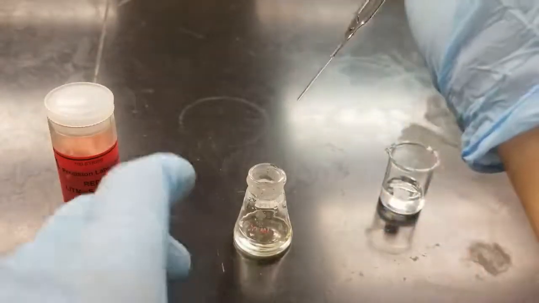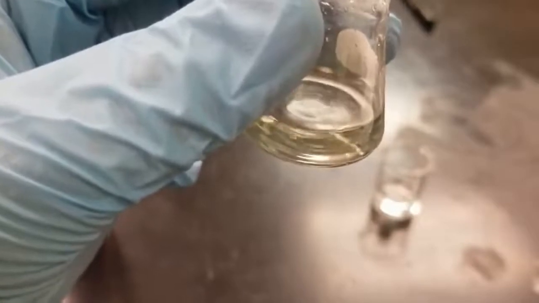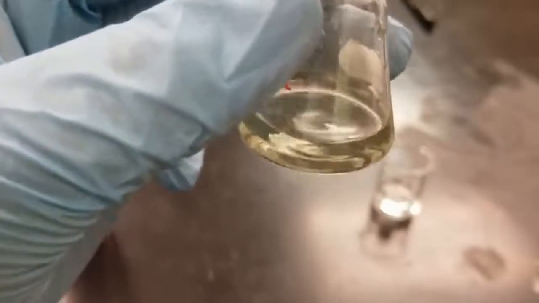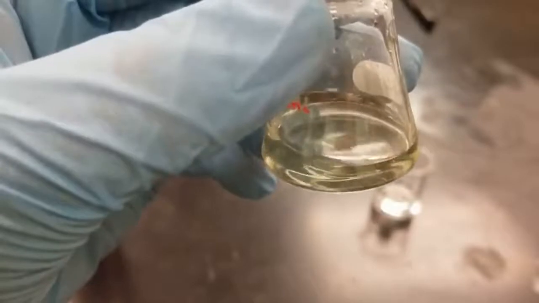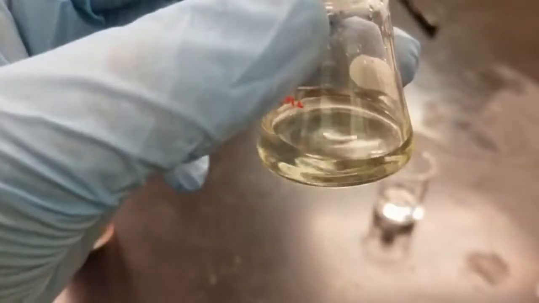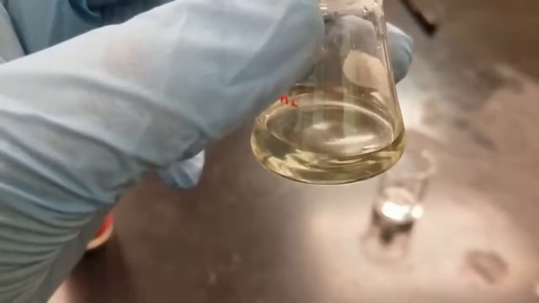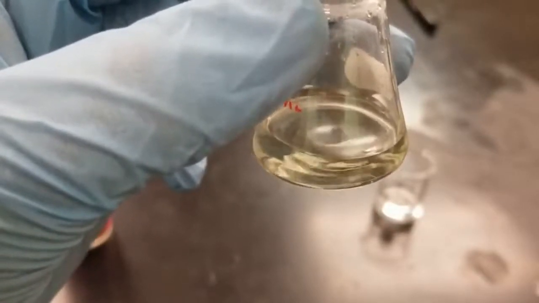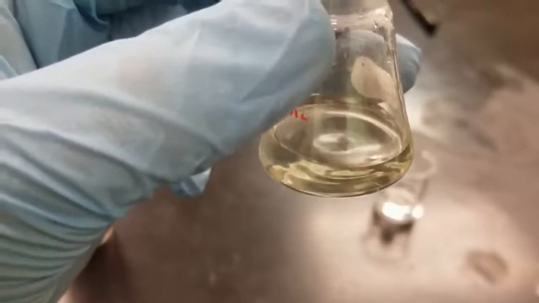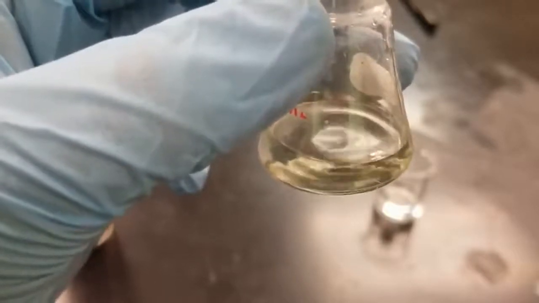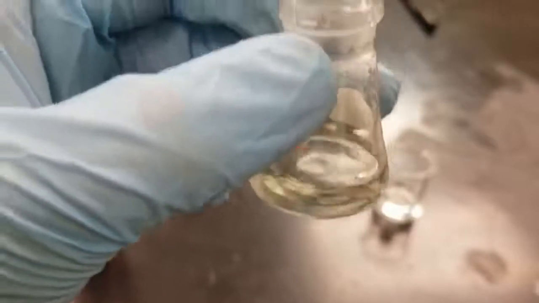And you can see as soon as we add the drop, we start seeing some precipitation if you watch closely. See, every time I add a drop, we see kind of a cloudy precipitate.